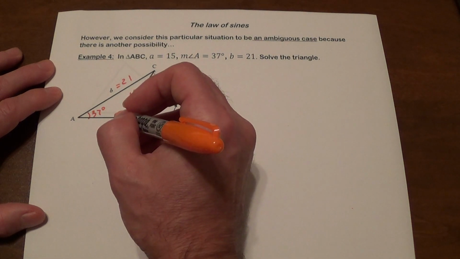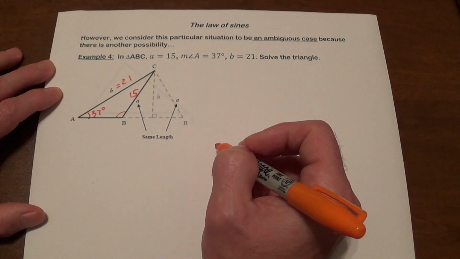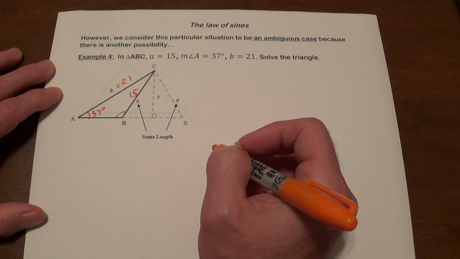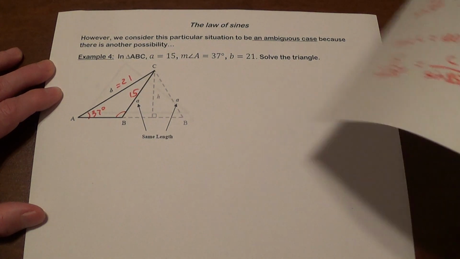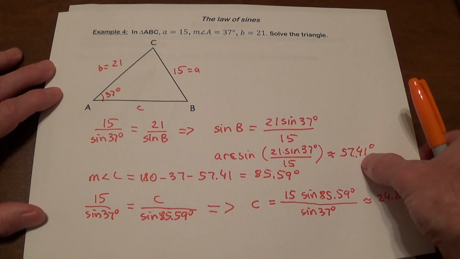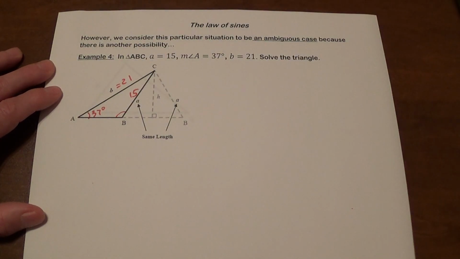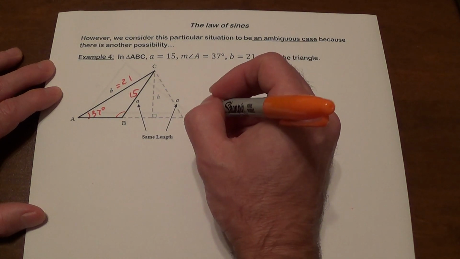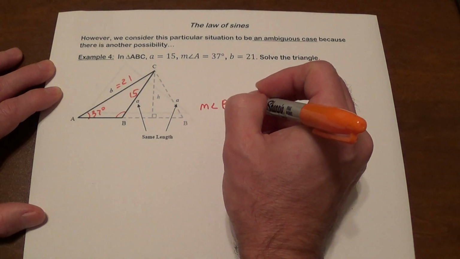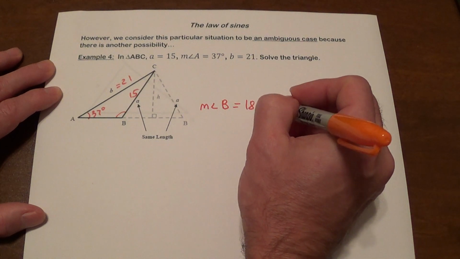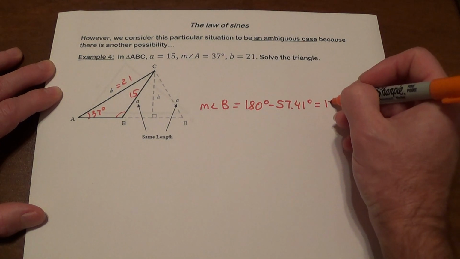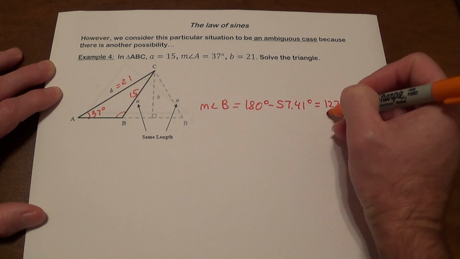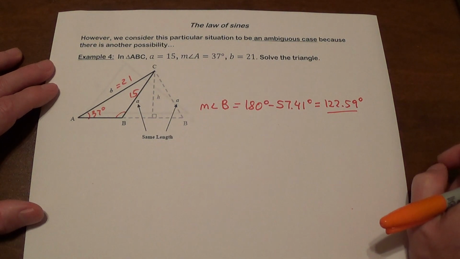So how do you find the measure of this angle here, angle B, based on what we found in the other problem? Because you still need to do it the other way. In the previous problem, we found that the measure of angle B was 57.41 degrees, right? So the measure of angle B in this problem is pretty easy. You just do 180 minus that other value, and that's going to give you 122.59 degrees. So that's another possible triangle.